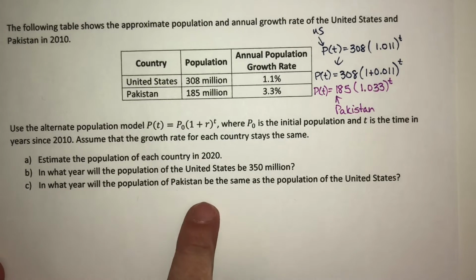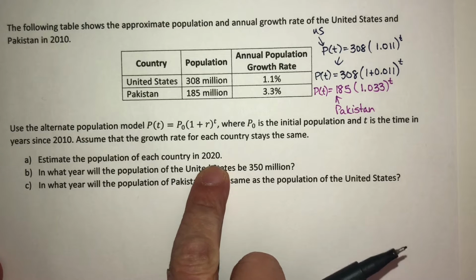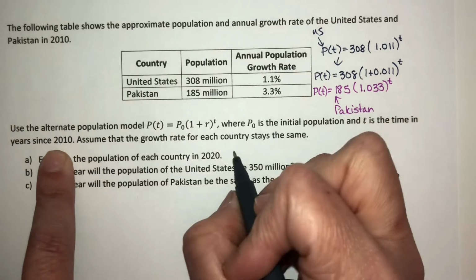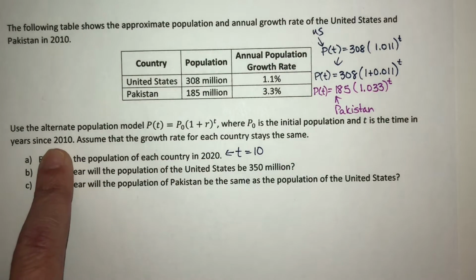Let's look at the first question here. Estimate the population of each country in 2020. Time is the years since 2010, so in this case our time is going to equal 10, because it's 10 years later.